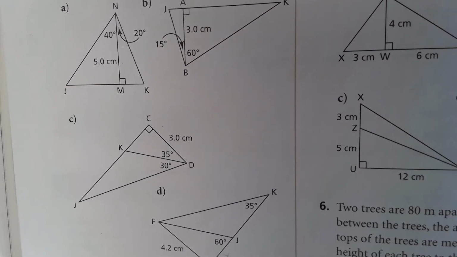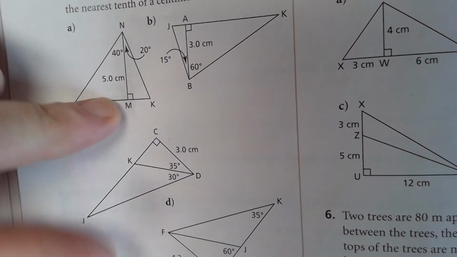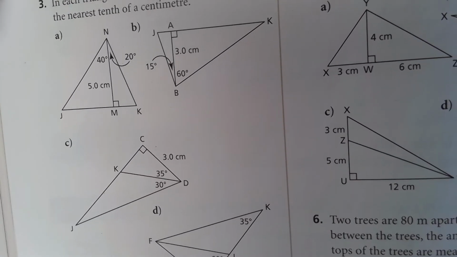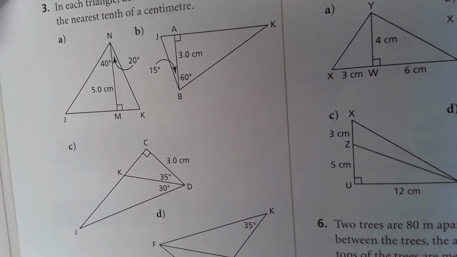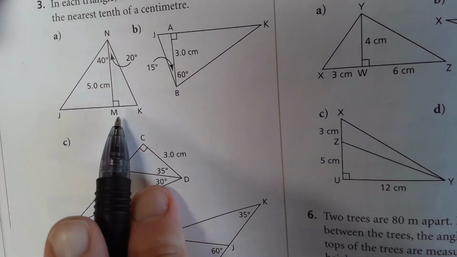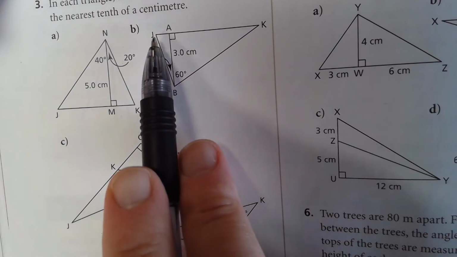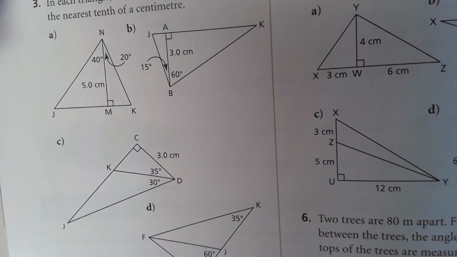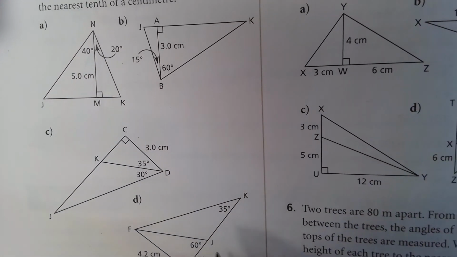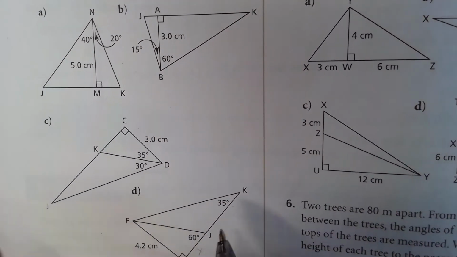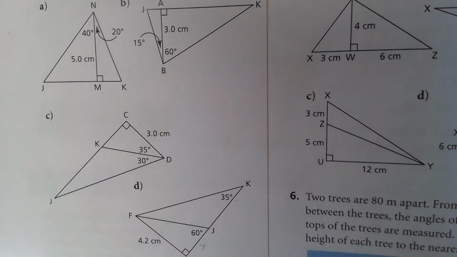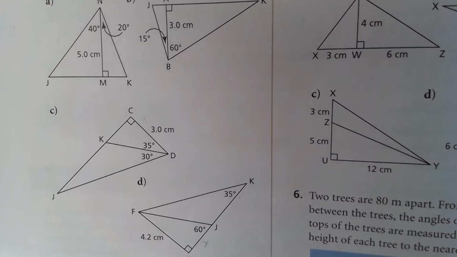Here we have a whole bunch of examples of two right triangles beside each other, and each time you're asked to find side JK, which in this case is here, in this case over here, in this case over here, and over here. We'll do 3C together, okay?